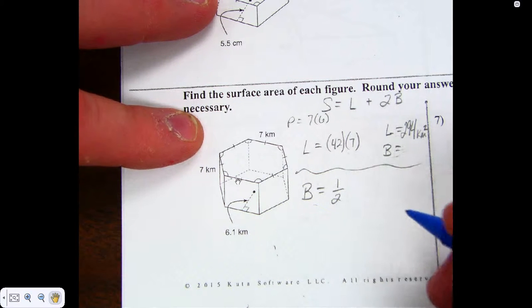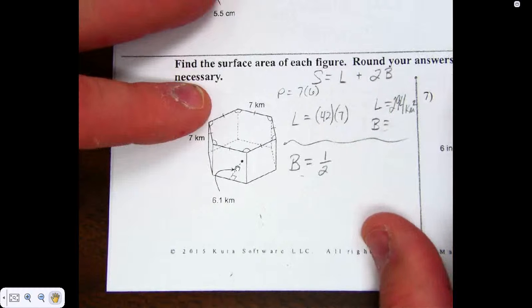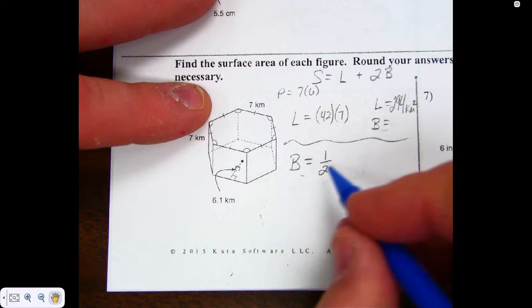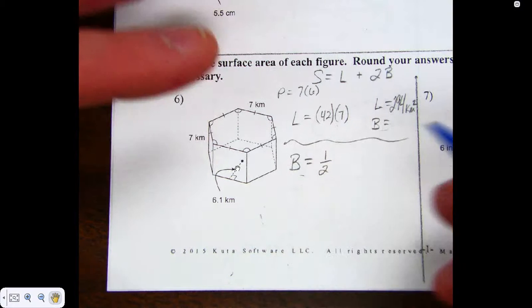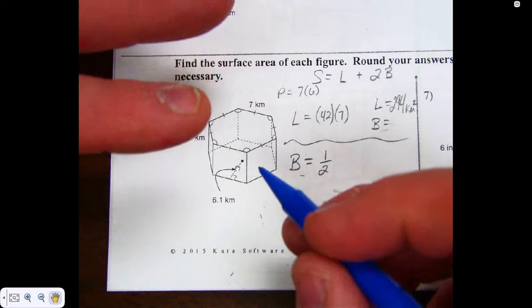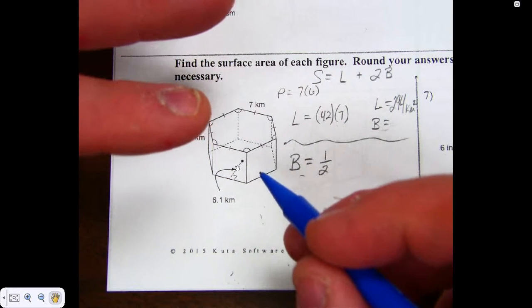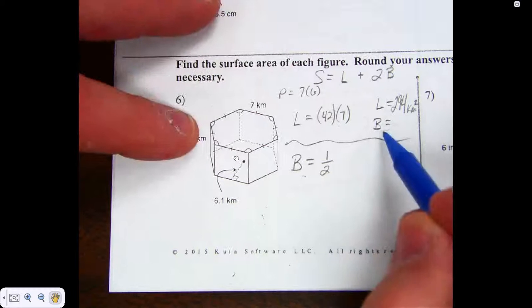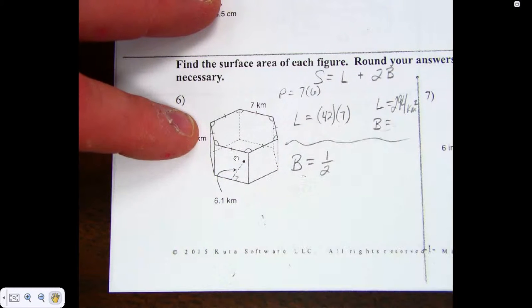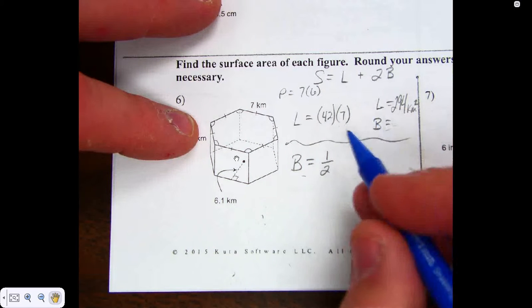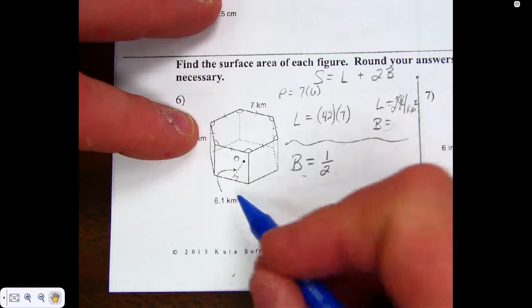This is what I want you guys to do for me, and I know I'm asking a lot. I want you to write the formula for the base each time, because this is where people get in trouble on these. They want it to be the same formula all the time. Well, how you find B is going to change with what B is. And that's all chapter 11, isn't it? So it's basically chapter 11 stuff added to another formula. So we got to find the area of the base.